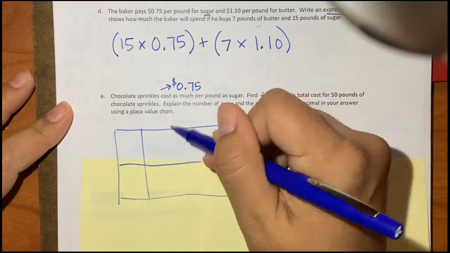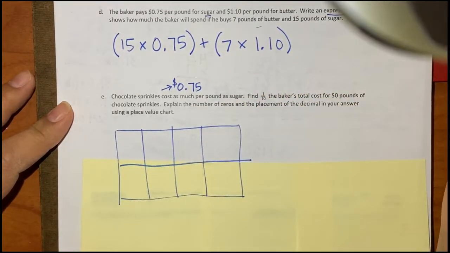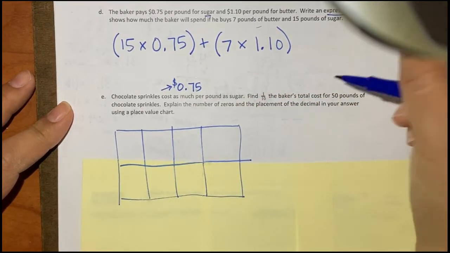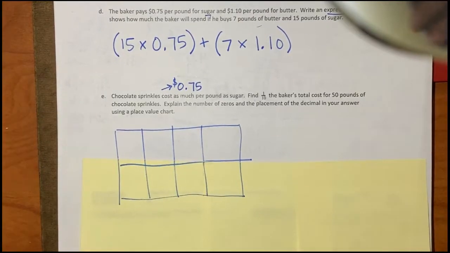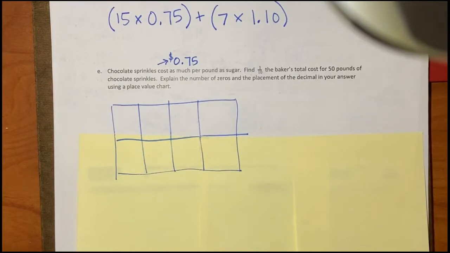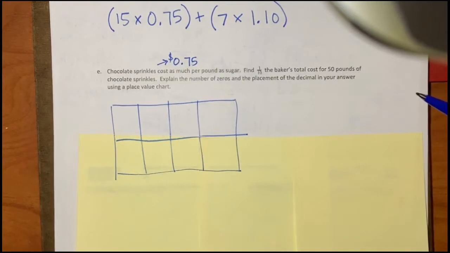Okay, so 75 cents per pound and then 1/10 the total cost. There's a couple of ways we could solve this. What's one way we could solve this? If we're finding 1/10 of something, how can we solve that? Zemo? The number divided by 10. Yeah, so it's basically divided by 10.